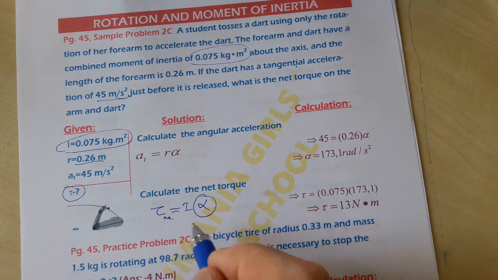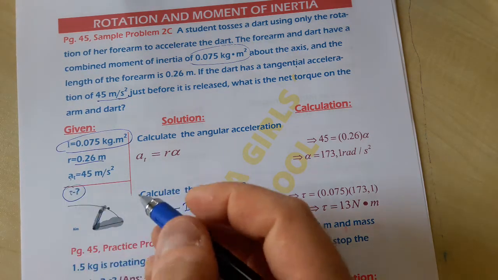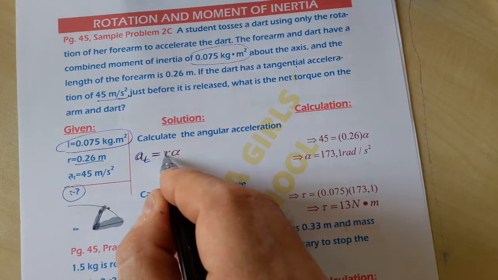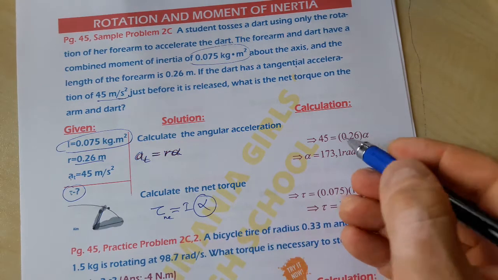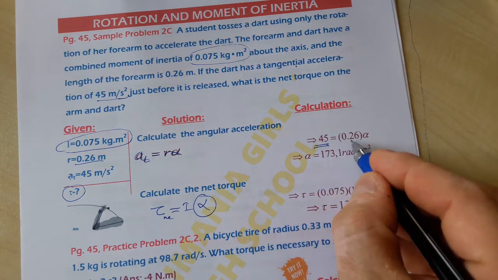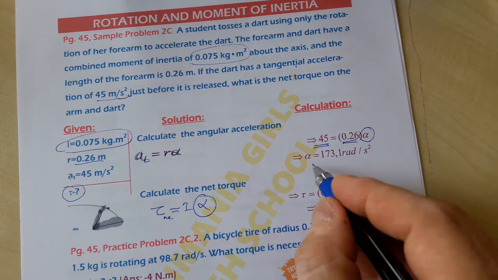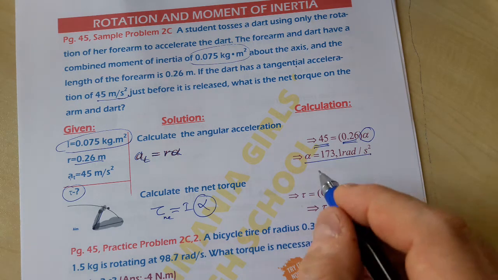Alpha must be calculated, but tangential acceleration is given. We know from chapter 1 that tangential acceleration is equal to radius times angular acceleration. We can calculate angular acceleration. Tangential acceleration is 45, radius is 0.26. We will find alpha. So alpha is 173.1 radian per second squared.